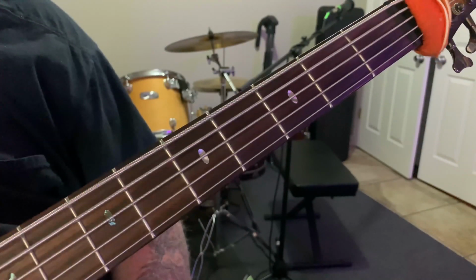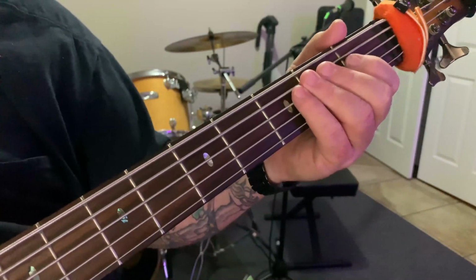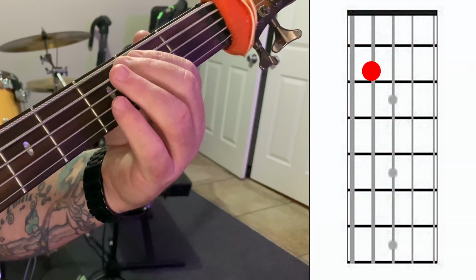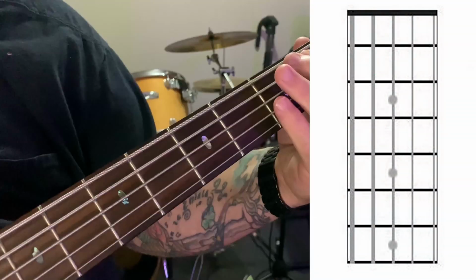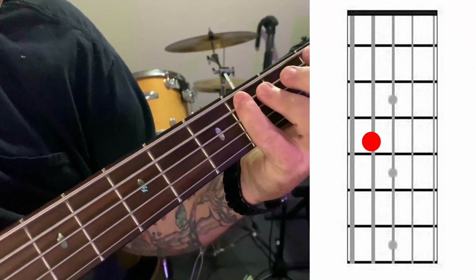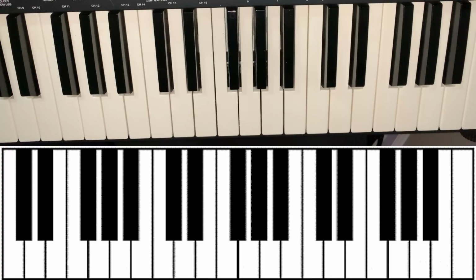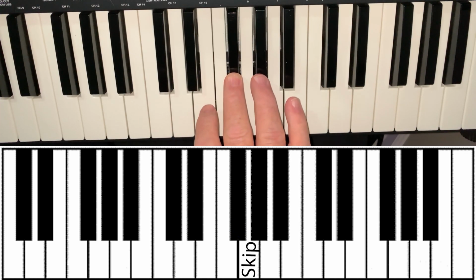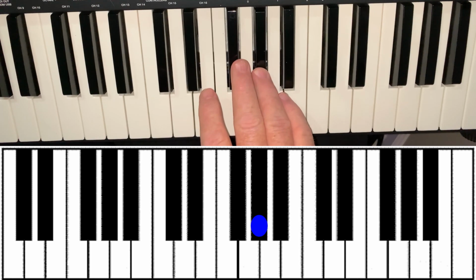Whenever you put two half steps together, you get a whole step. So from here to here would be a whole step. From here to here would be a whole step. On the piano, just like on the bass, we skip one to the whole step, skip one to the whole step again, and so on and so forth.